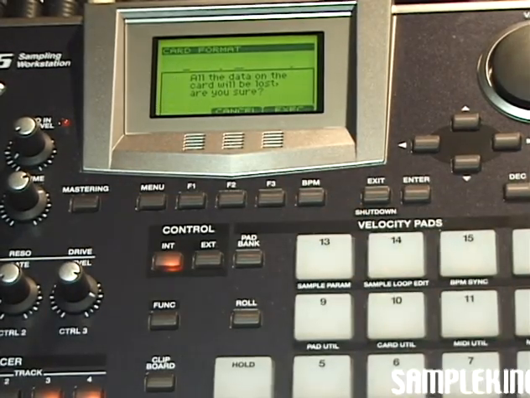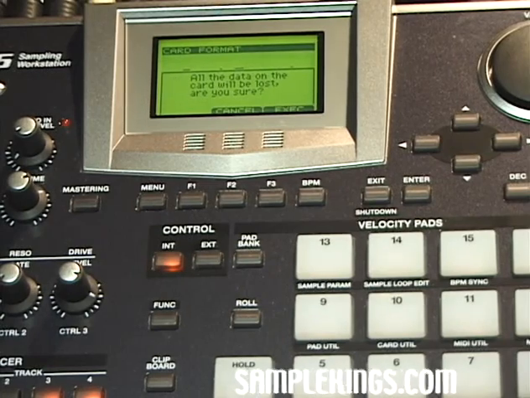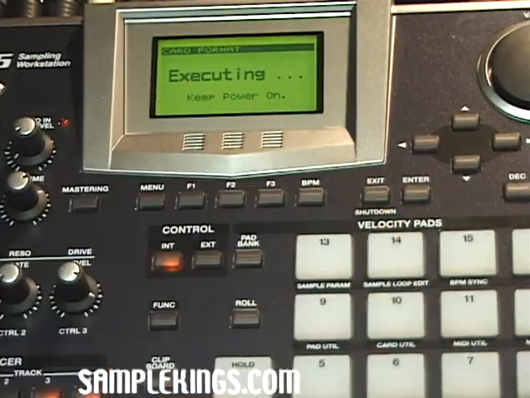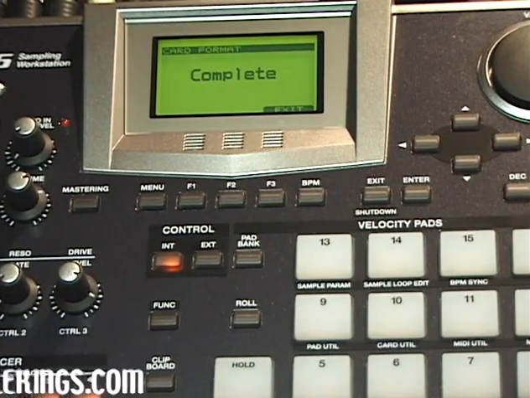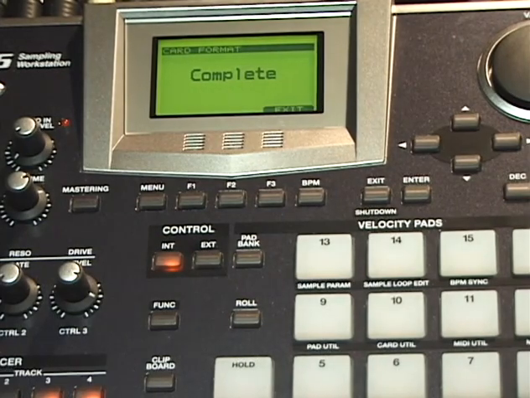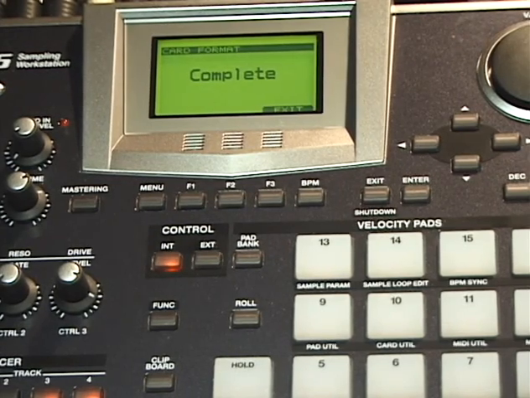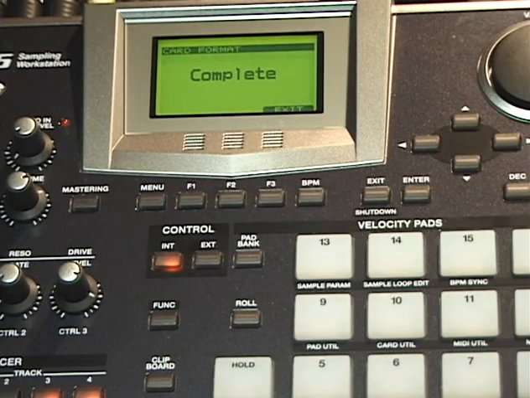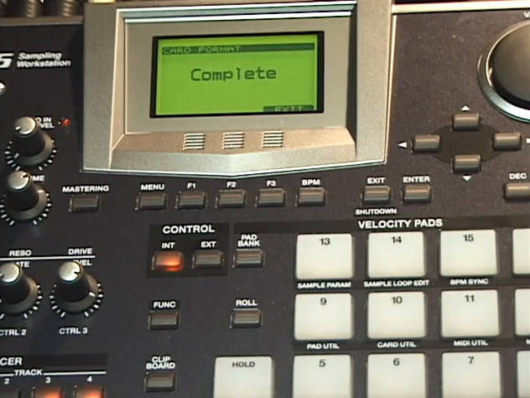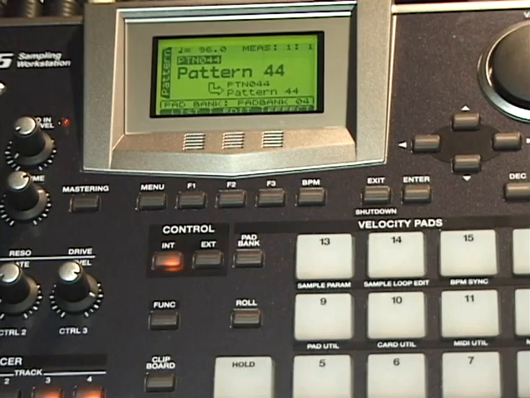All the data on the card will be lost. Are you sure? Well, the card's blank. I want to definitely format that card. Executing. That was quick, right? That was pretty fast. I like that. That cuts it back, saves you time. You can always format your disk first. Don't take your disk out of your SP606 until the power's off. You got that? Okay, now we've already formatted the card. That sounds good. We'll press exit, okay?